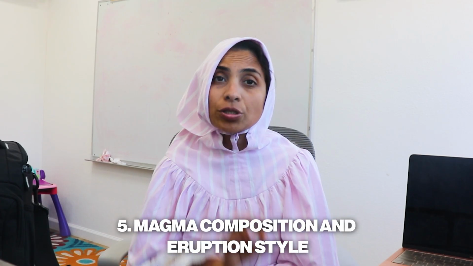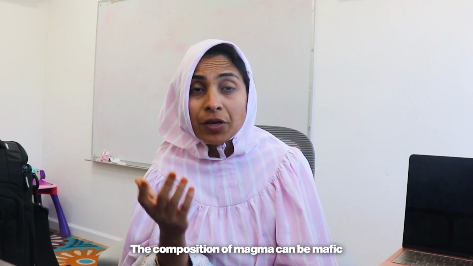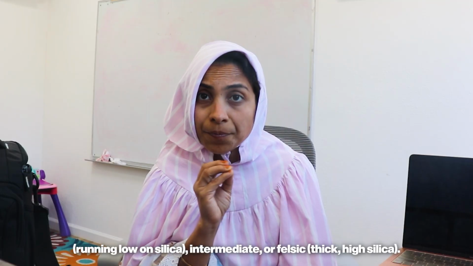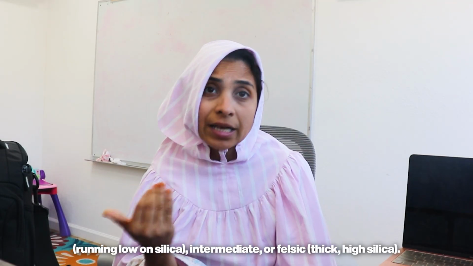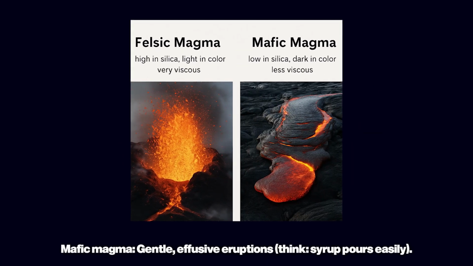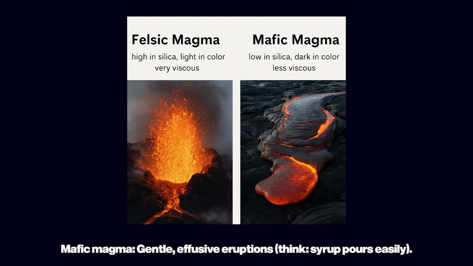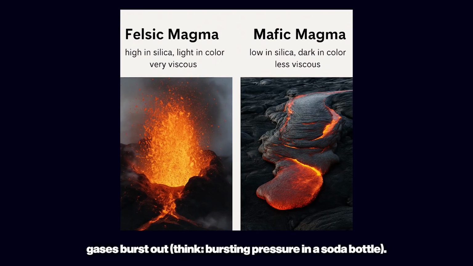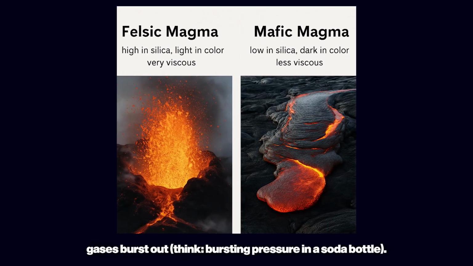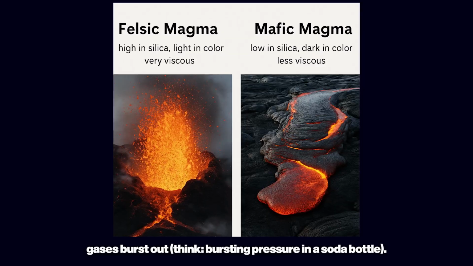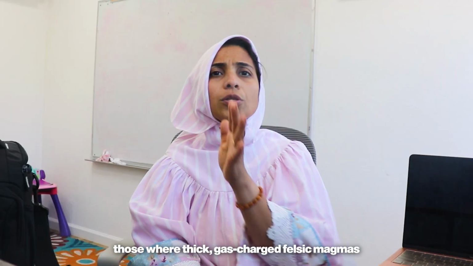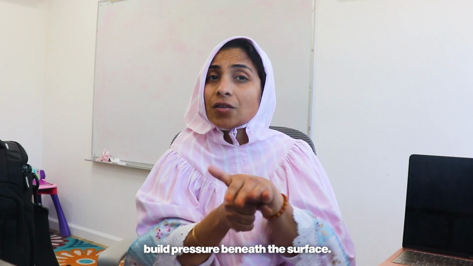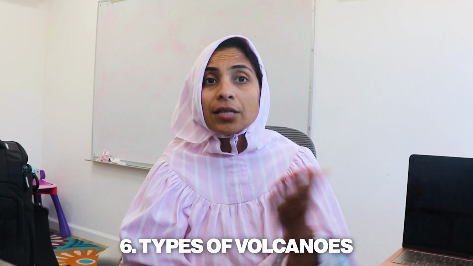Magma composition and eruption style. The composition of magma can be mafic, that is low in silica, intermediate, or felsic. We did that in the intrusive rocks lecture. Felsic is thick, high in silica. Mafic magma has gentle, very effusive eruptions. Think syrup pours easily. In felsic magma, explosive eruptions occur when trapped gases burst out. Think of bursting pressure in a soda bottle, right? The most dangerous eruptions are usually those where thick, gas-charged felsic magmas build pressure beneath the surface, and then boom.